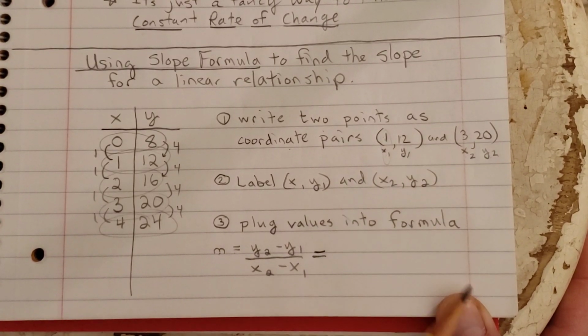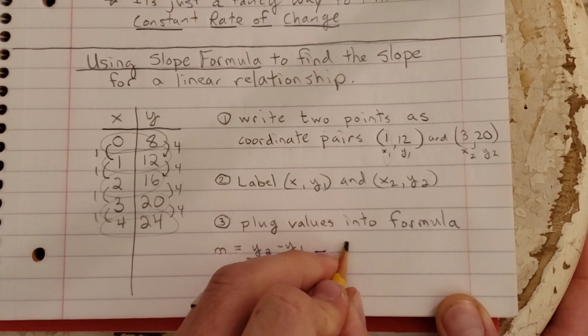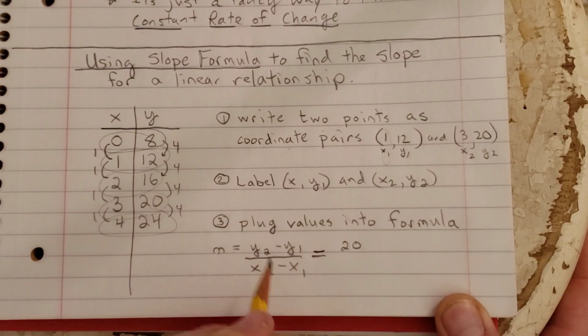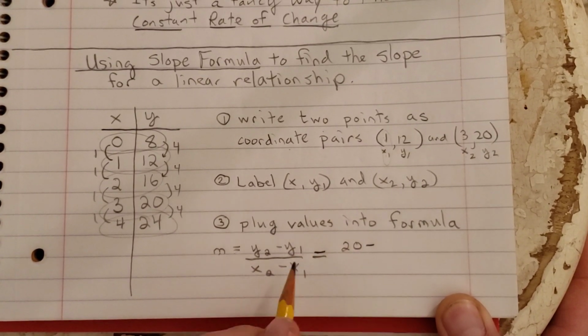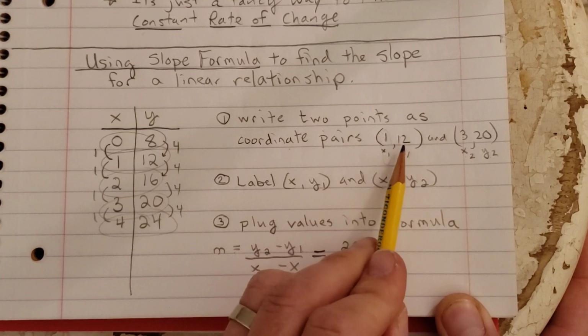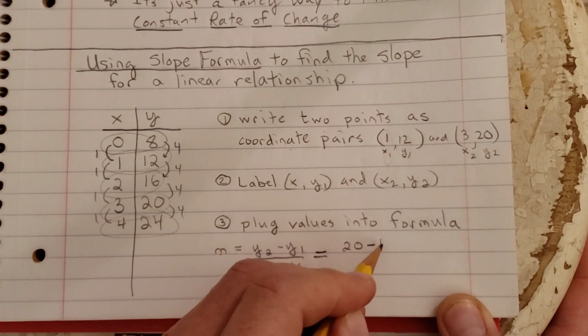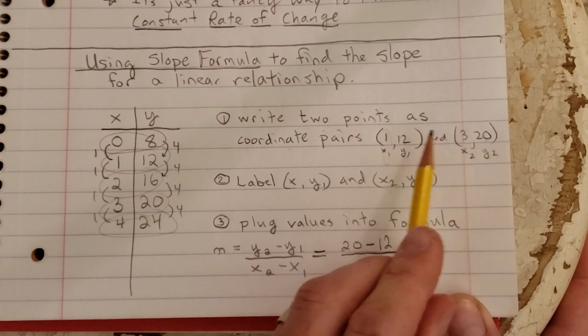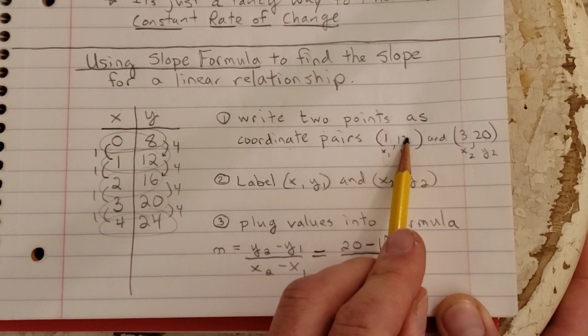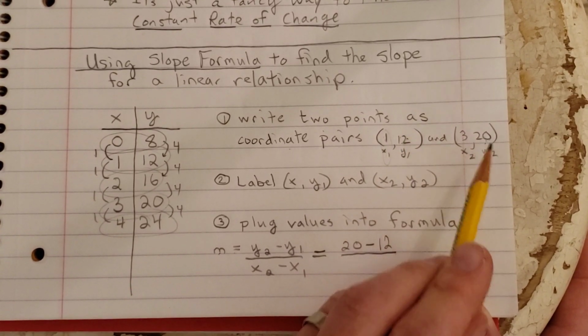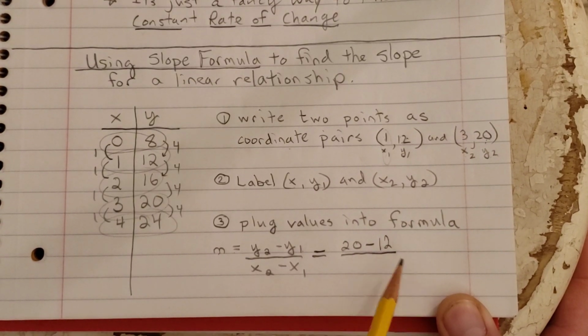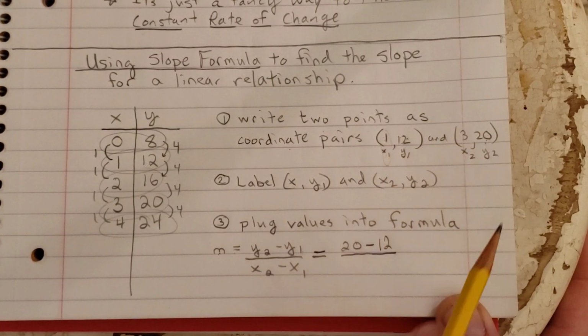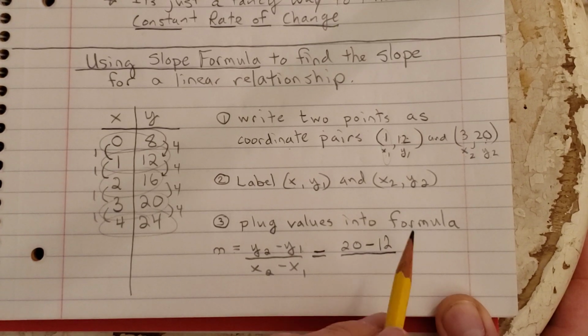I labeled the 20 y2, minus y1. y1 is 12. So you have the difference in the y's, or how are those y's changing? It went from 12 up to 20. So look, 20 minus 12 is 8. It changed by 8. And now we're going to fill in the other part.